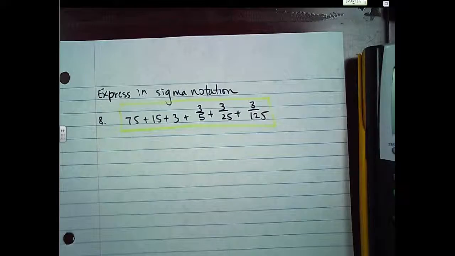So what it wants is for you to write a little sigma that, when you plug things in, will produce this sequence here. Does that make sense? I want you to write a sigma notation that when I plug in 1, 2, 3, 4, and so forth, I'm going to get this.